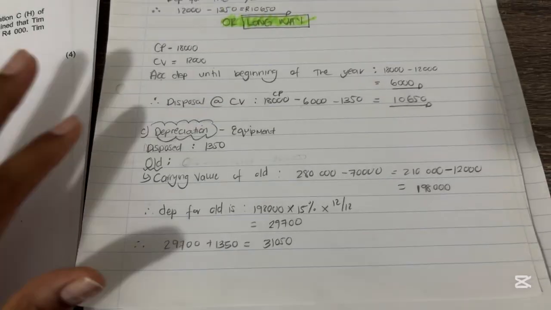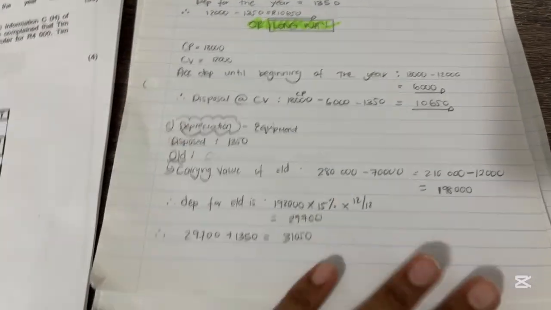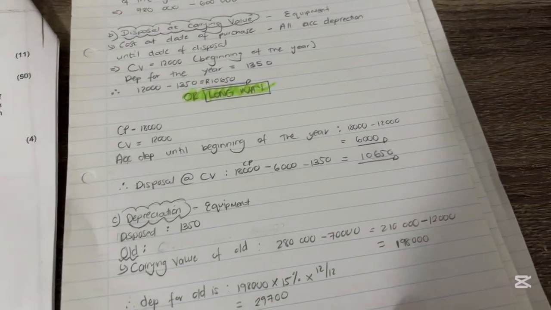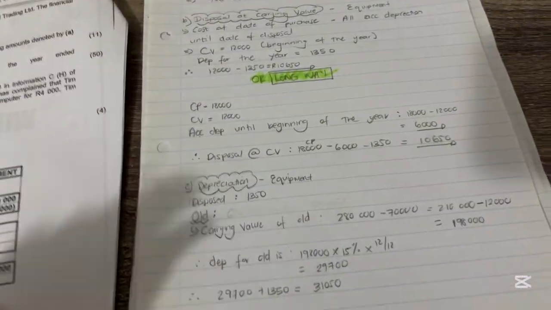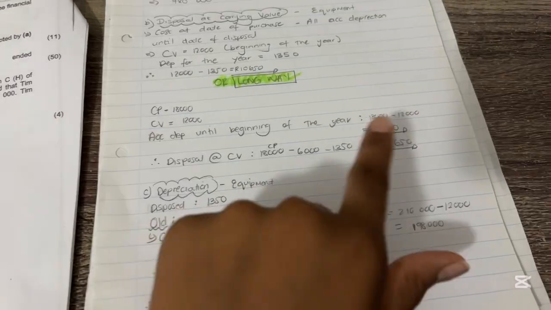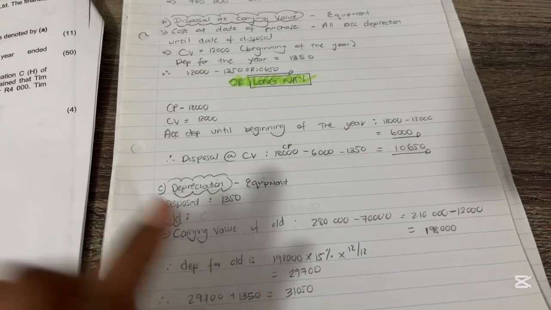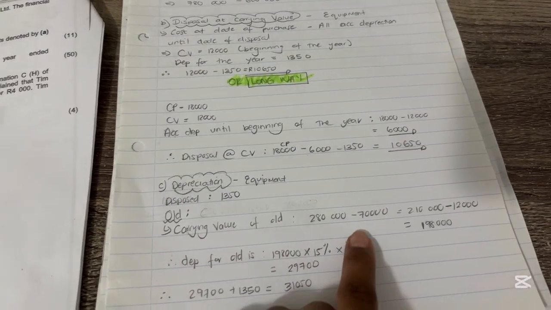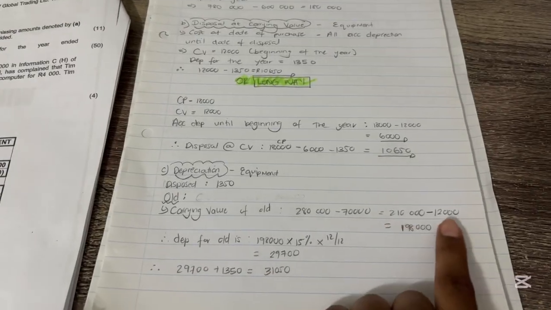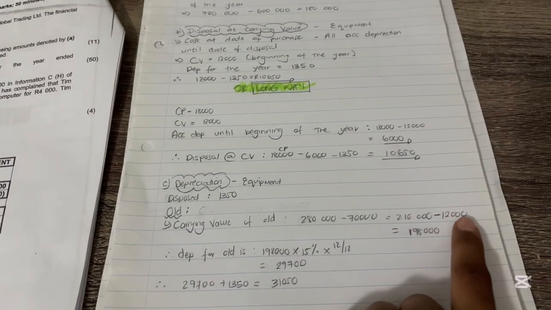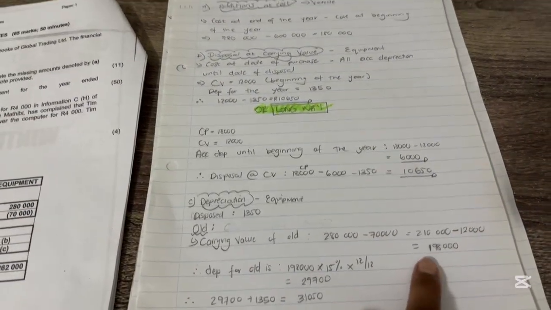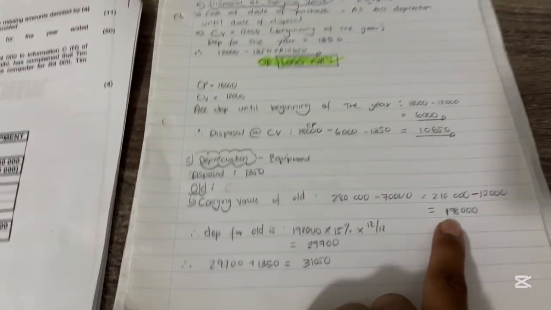So now when we look at this, we look at the following. The depreciation for the disposed equipment was 1,350. That one we got, right? And then we do the old one. So we take the carrying value of the old. Remember, to get carrying value, it's cost minus accumulated depreciation. We get 210,000 minus the 12,000 Rand for carrying value at the beginning of the year. Then we get 198,000 Rand.